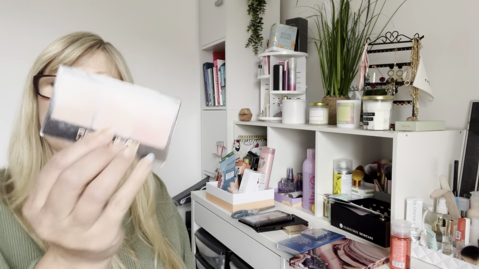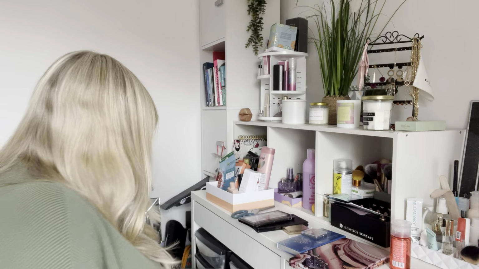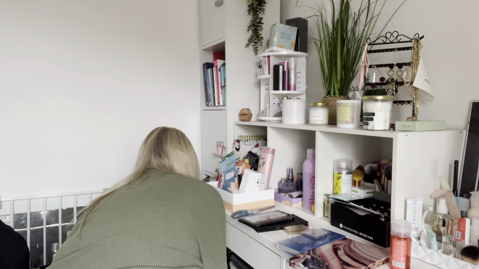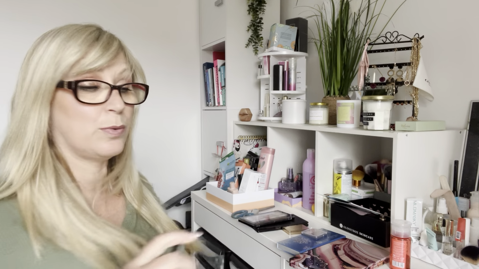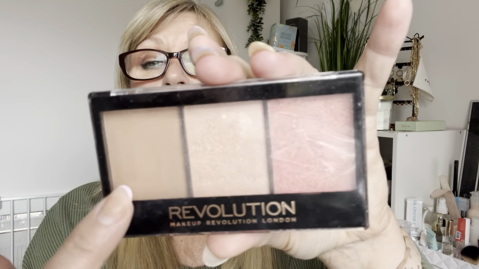You know what? Let's get this Revolution little palette here. Let me show you it. Purely because the blusher looks like one that I'd be quite interested in. So I'll show you this first, and then I will show you the eyeshadows as well. This one is the Ultra Sculpt and Contour Kit, Ultra Fair in C01. And this is it here.